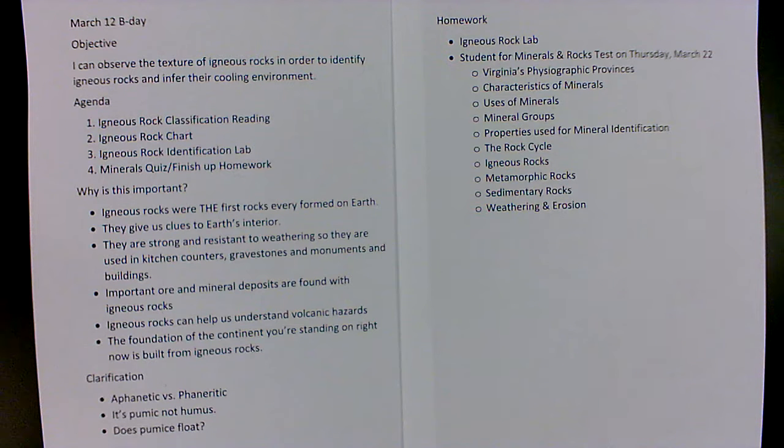The first thing I wanted to talk to you about is why is this even important in the first place? Igneous rocks were the first rocks ever formed on Earth. They give us clues to Earth's interior. They are strong and resistant to weathering, so they're used in kitchen counters, gravestones, and monuments and buildings. Important ore and mineral deposits are found within igneous rocks. Igneous rocks can help us understand volcanic hazards, and they're the foundation of the very continent that you're standing on right now.